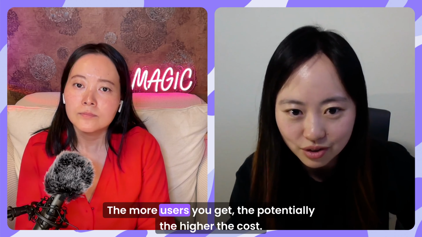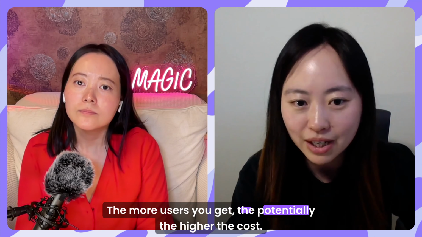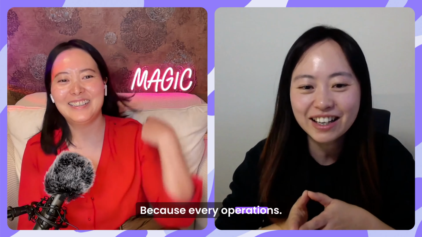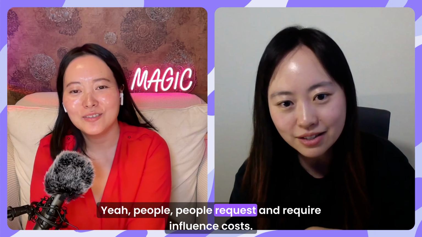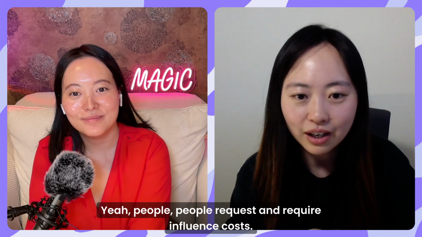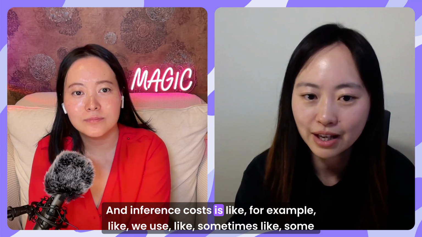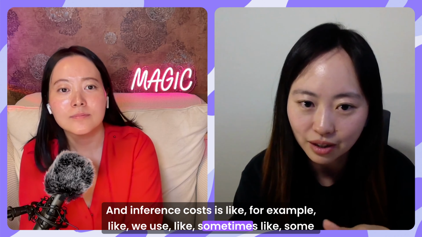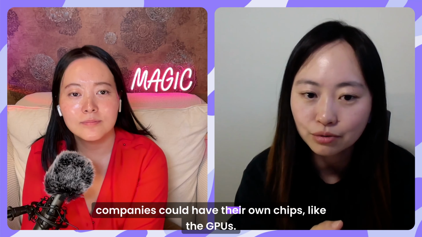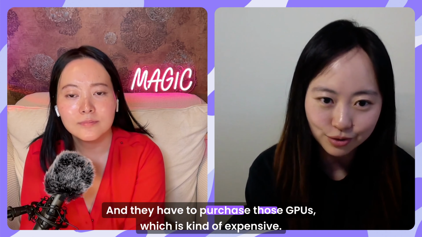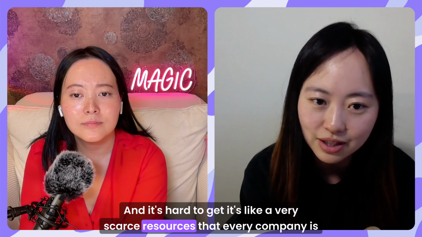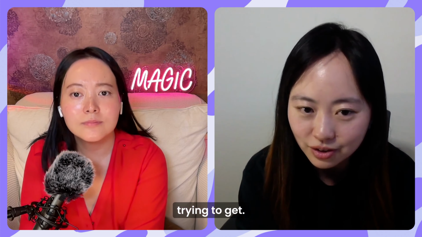It's like the more users you get, the potentially higher the cost, because every operation requires inference cost. Some companies could have their own chips, like GPUs, and they have to purchase those GPUs, which is expensive and hard to get. It's a very scarce resource that every company is trying to get.